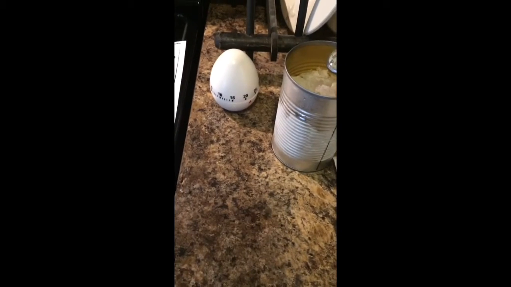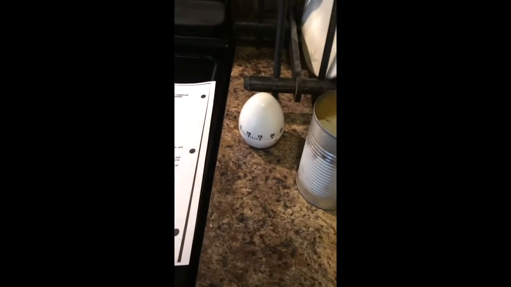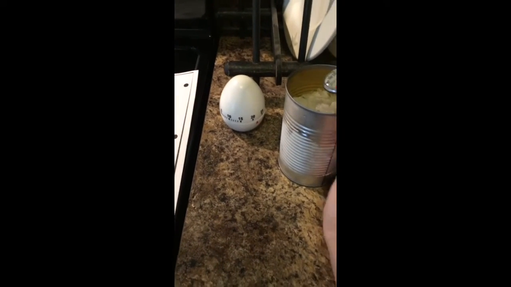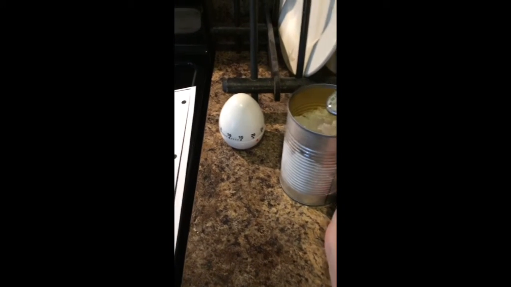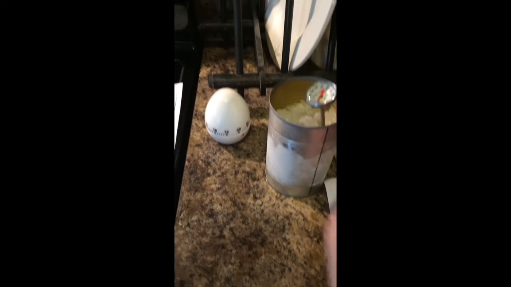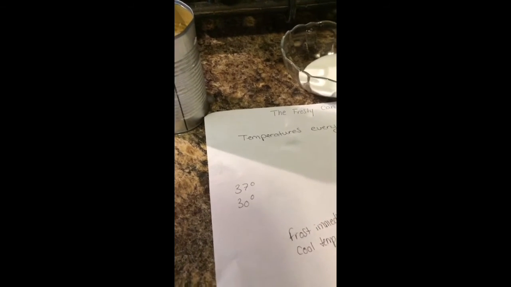And then it asks, what is the frost doing? Is it giving off heat? Is it giving off any coolness? And I would say that it's definitely cold around the can. Cool temperature around the can.